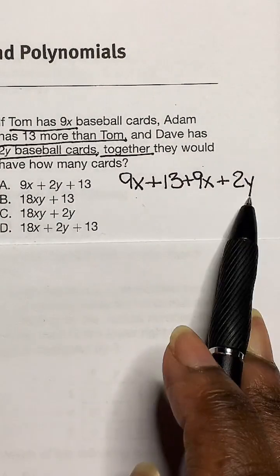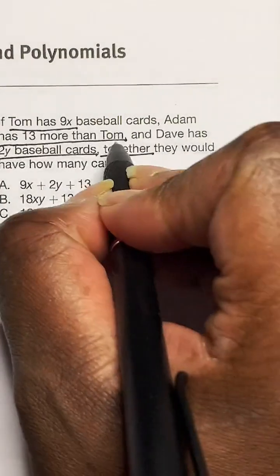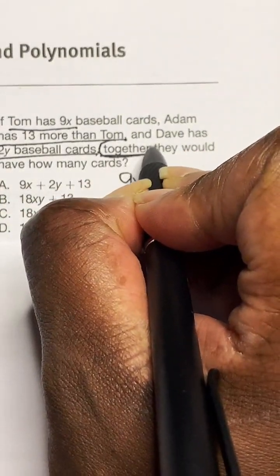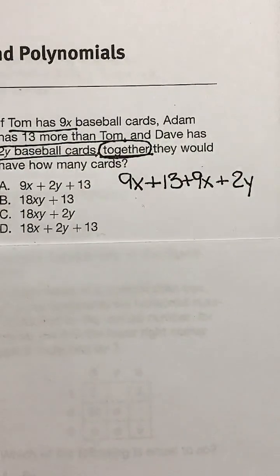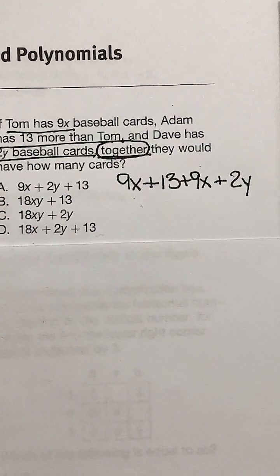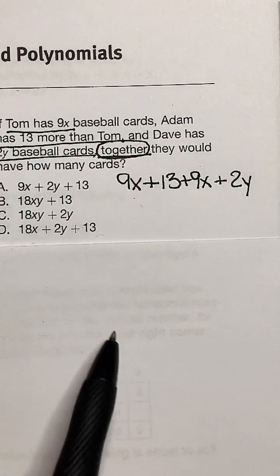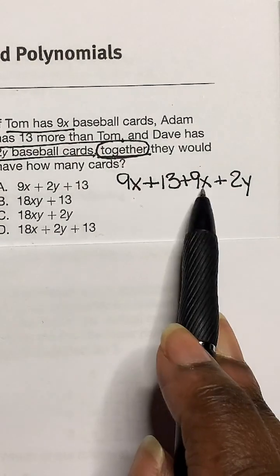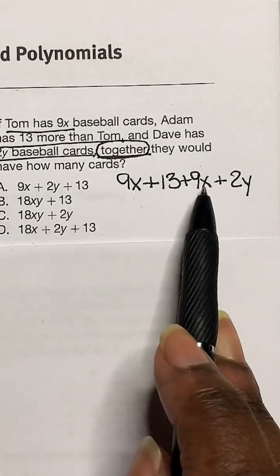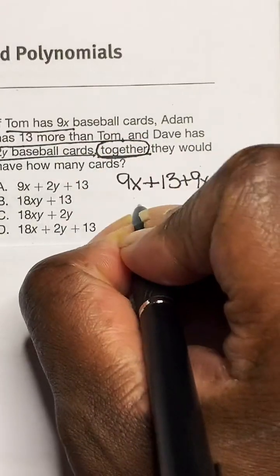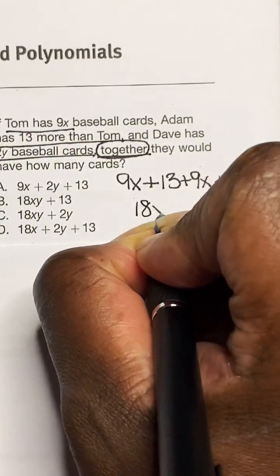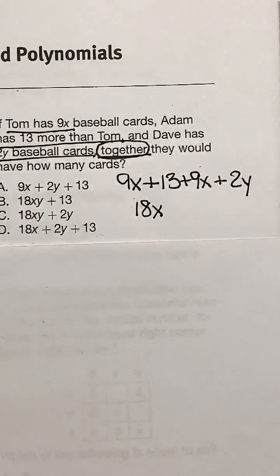So we are adding, and the reason why we're adding is because of this word, together. Together, that's a summarization. So all we're doing is adding our x's together. 9x plus 9x gives me 18x, not 18x squared, that's multiplying.